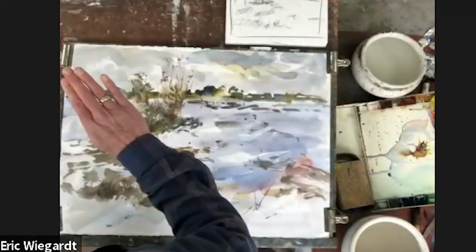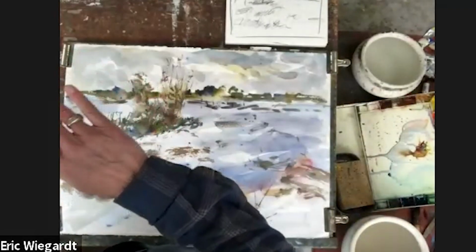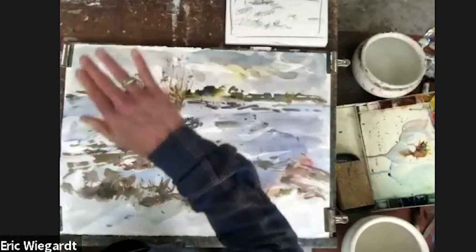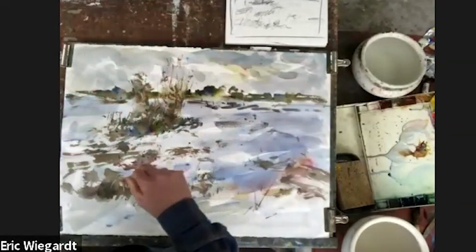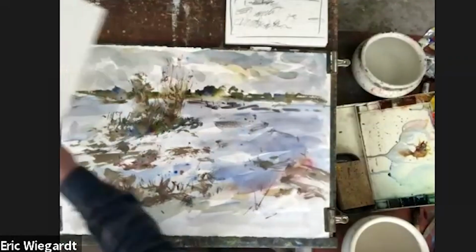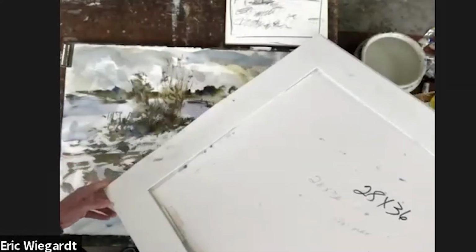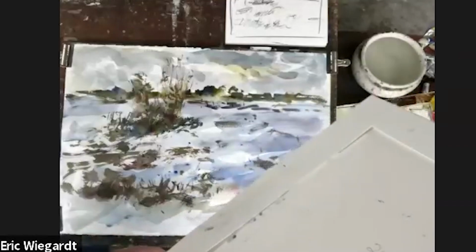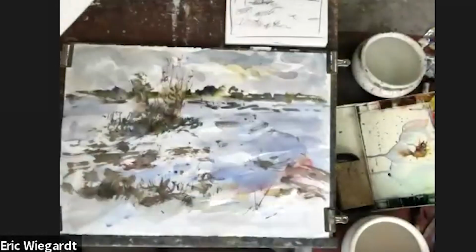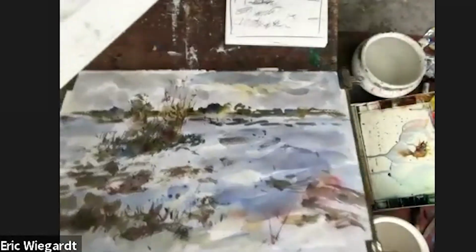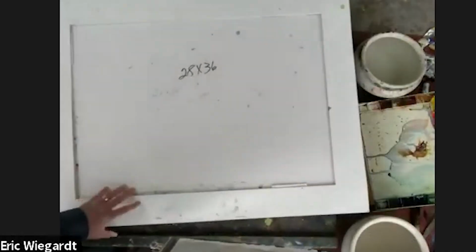And so I will put my hand and block the view of the painting, and I will reveal the portions of the painting just like I showed you with that mat, even up here in this corner. Okay, so let's stick that back in the mat again.